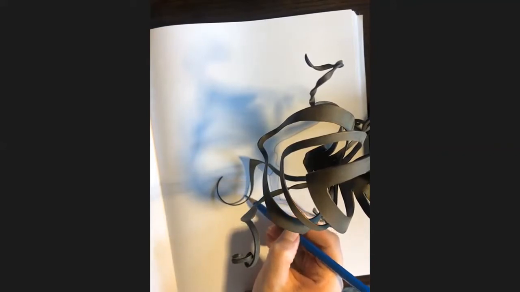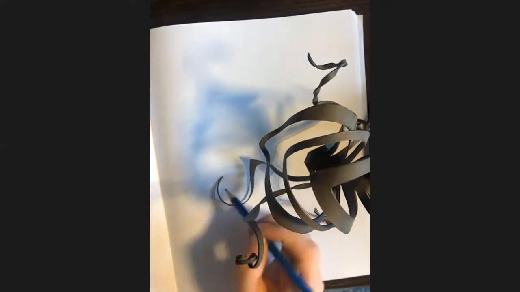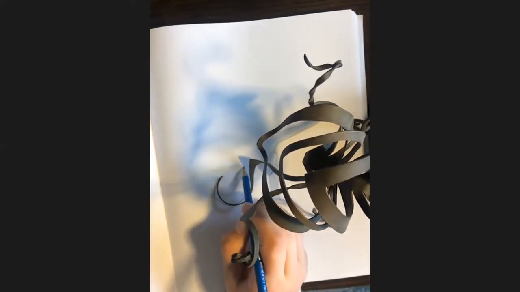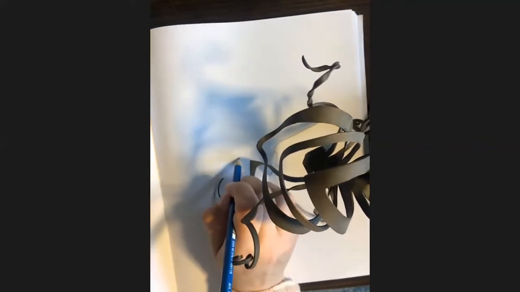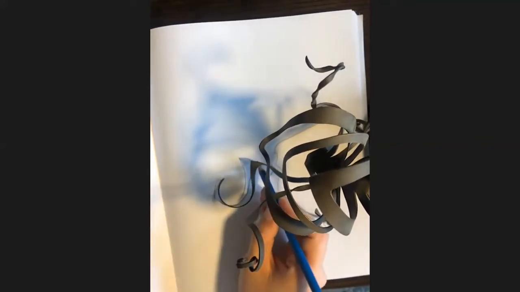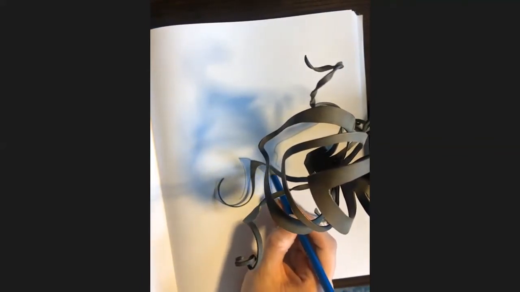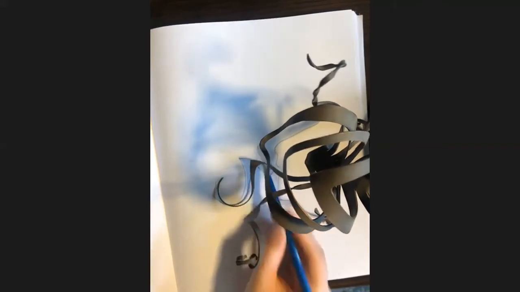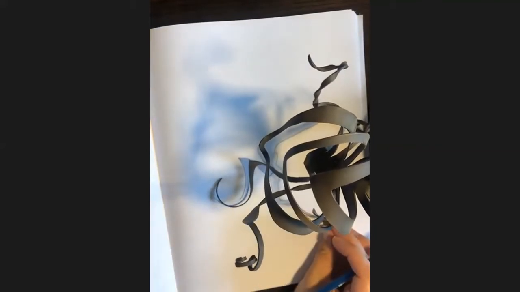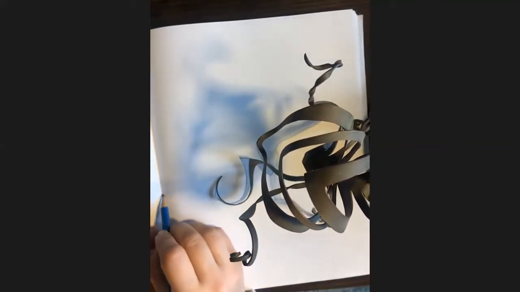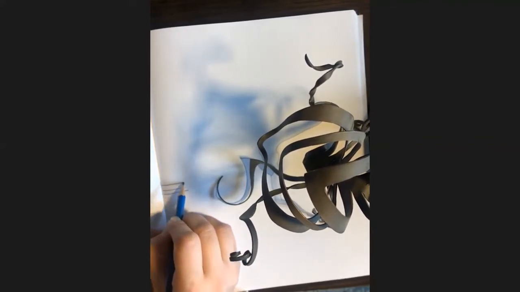So as long as I get the general idea of where everything lays, I can kind of adjust the lines once I move my object. And take your time too. There's no need to rush. We have some time right now.